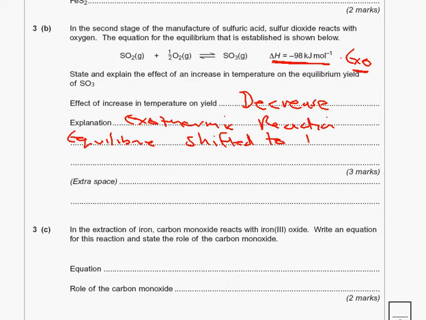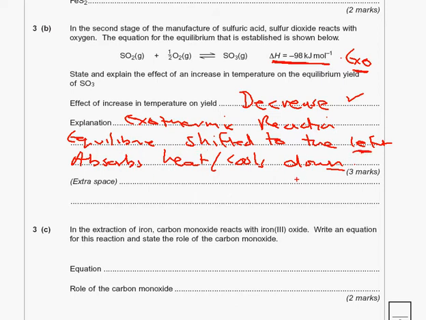This is so that the system absorbs heat, or you can say it cools down. Either of those two terms is fine, it's just the way you want to think about the ideas of what Le Chatelier said. Okay, now that's 3 marks: 1 for the fact the yield is going to decrease, and the other 2 to say that the equilibrium shifted to the left, so it absorbs heat and it cools down.